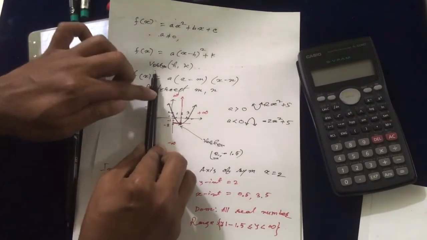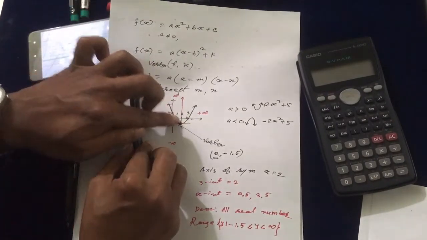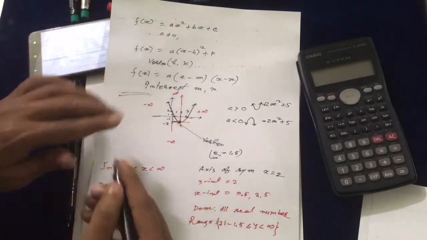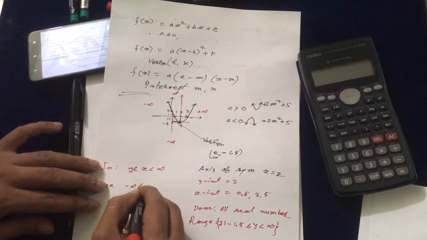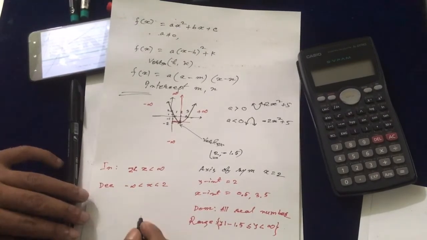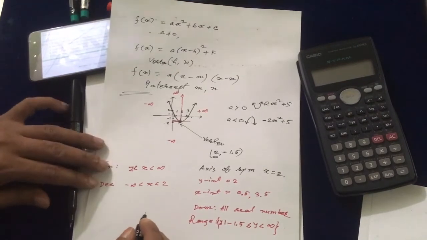Minus infinity, the graph is coming down, and up to this point the graph is decreasing. So from minus infinity to 2 the graph is decreasing. Okay, this is the increasing and decreasing part.